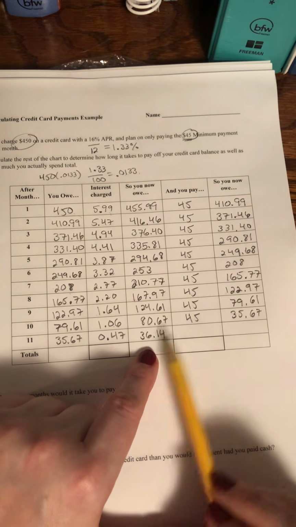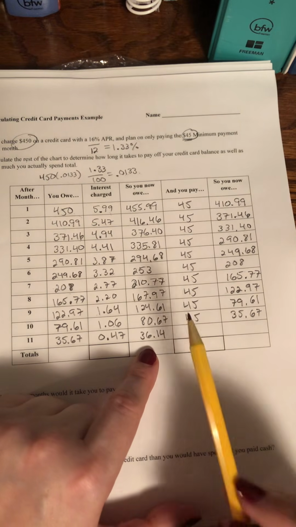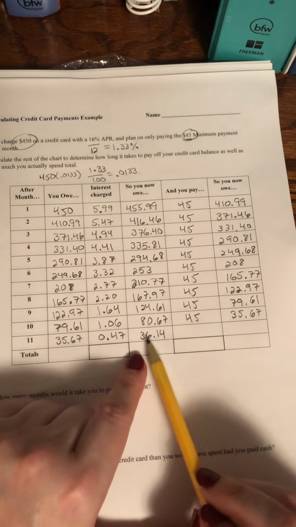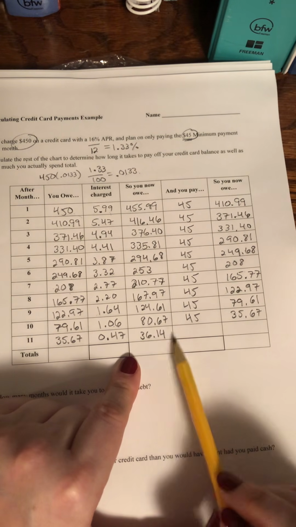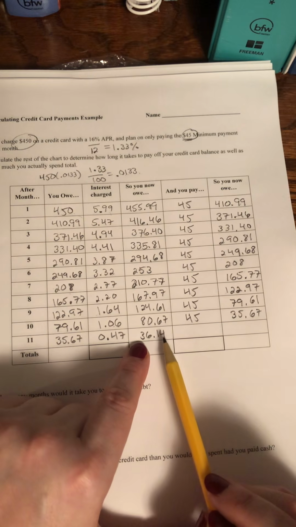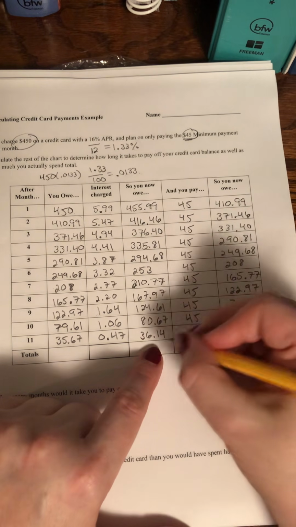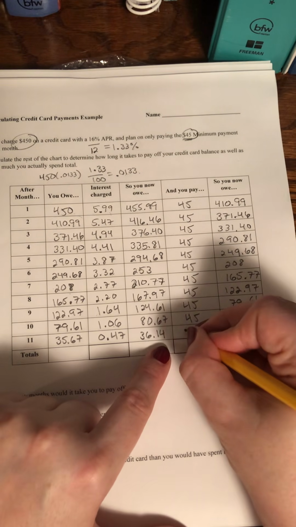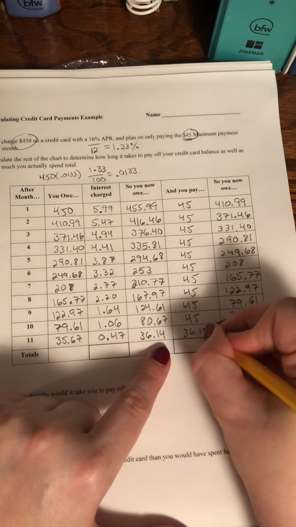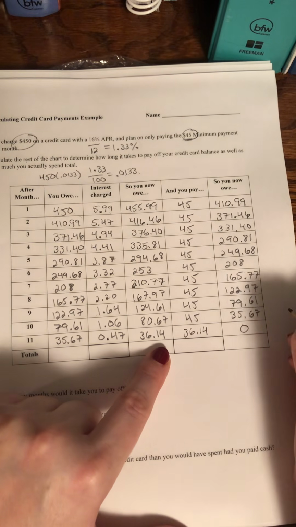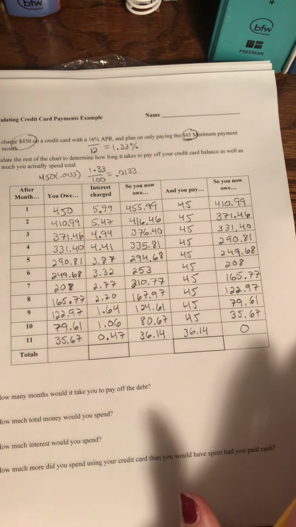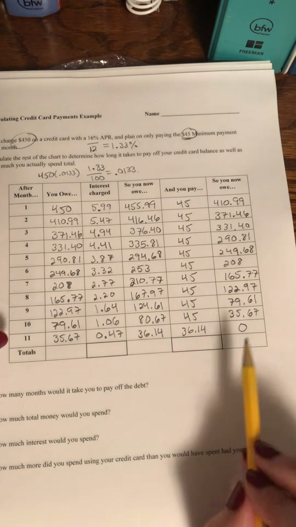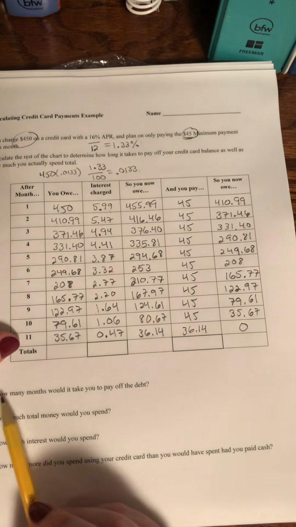The way that credit cards work is that you only pay the minimum payment or your balance, whichever one is lowest. What I still owe them is the lowest number, so that's what I pay them. I'm not expected to pay them more than I actually owe them. So I need to wipe out my debt. I'm only going to pay $36.14 to make this zero. Now I owe them zero money. They don't owe me any money. I've broken even. So I managed to pay off my debt in 11 months.